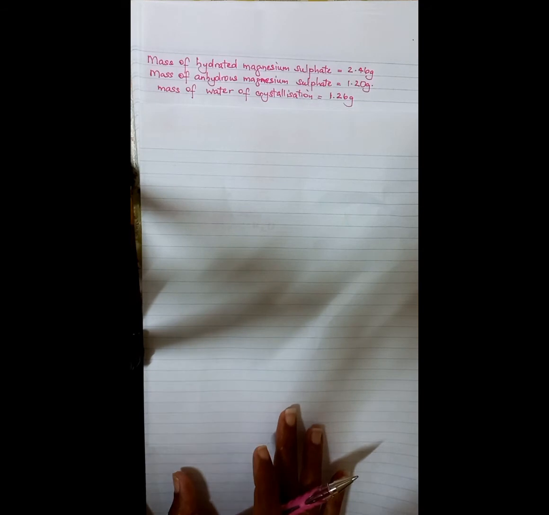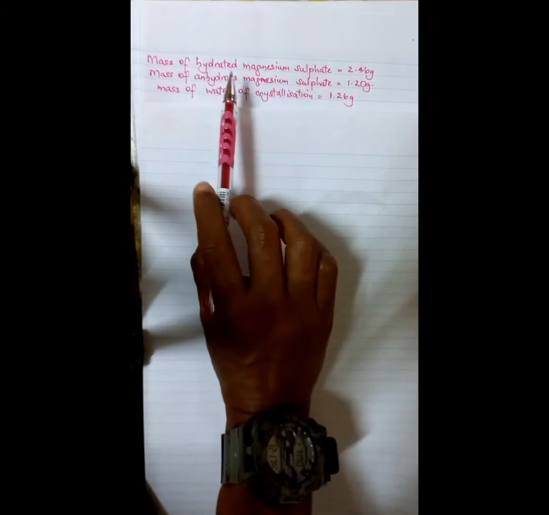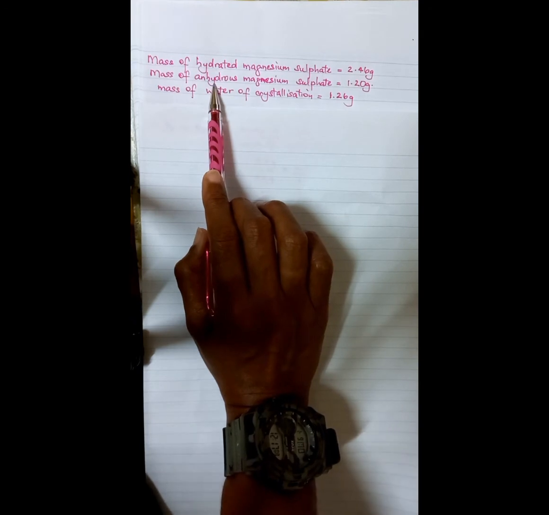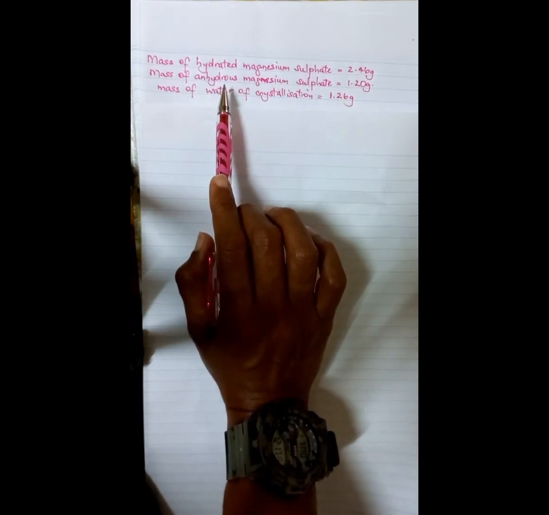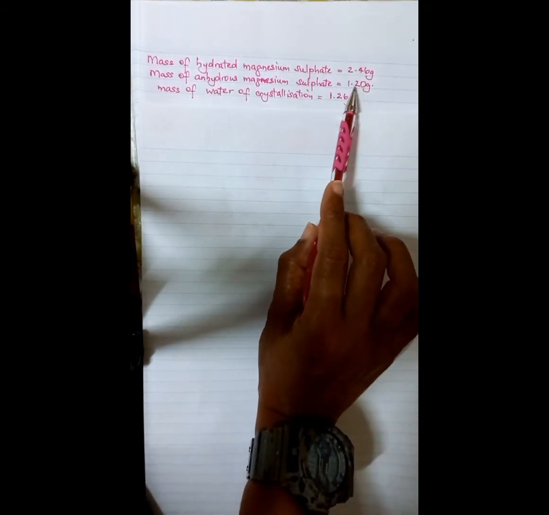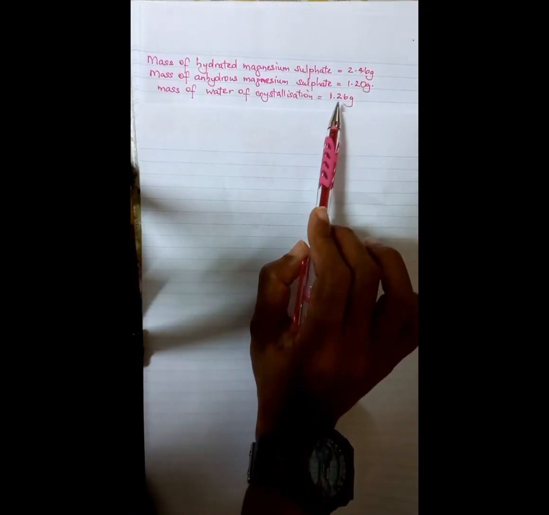In order to calculate the experimental value, you need to first state what is given in the question. The mass of the hydrated magnesium sulfate is 2.46 grams. The mass of anhydrous magnesium sulfate is 1.20 grams, and the mass of water of crystallization is 1.26 grams. Hydrated magnesium sulfate means that it contains water. The salt contains water. And anhydrous magnesium sulfate means it does not contain water. If you're wondering where I got the mass of water of crystallization, I subtracted 1.20 from 2.46. That is how I got the mass of water of crystallization.